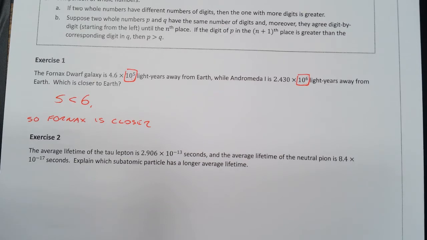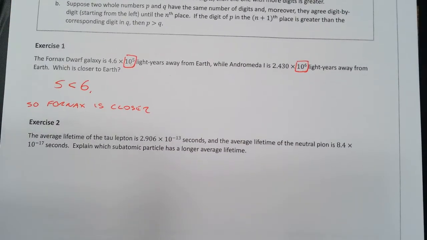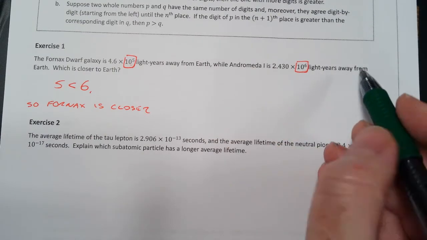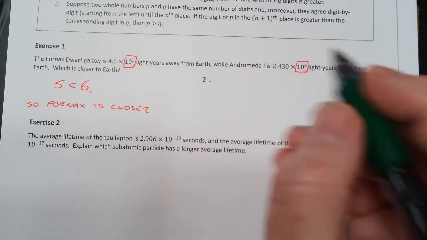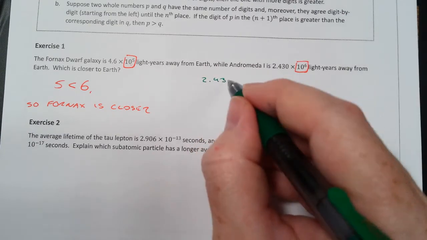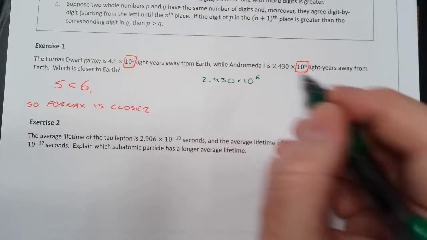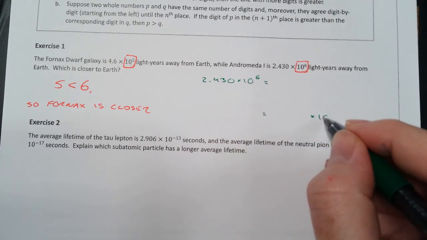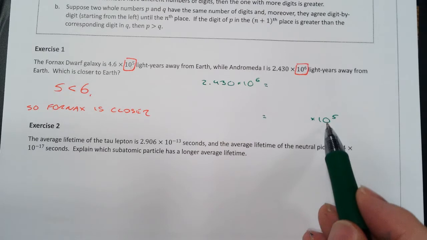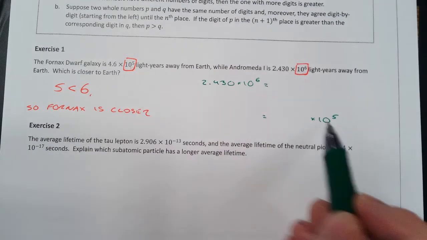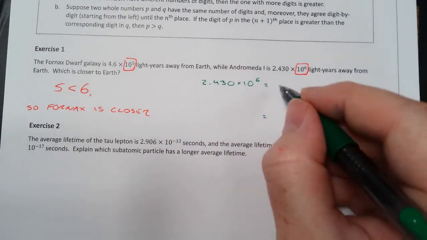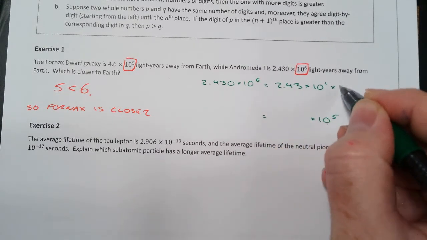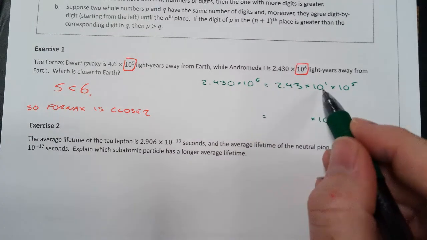There's also right way number 2, if you want me to prove it, where I'm going to take Andromeda and show you it's bigger. Because I'm going to take the Andromeda 2.430 times 10 to the 6th, and I'm going to turn it into something times 10 to the 5th so that I can compare it so that the place values will match. This will turn into 2.43 times 10 to the 1st times 10 to the 5th because 10 to the 6th I can split up.